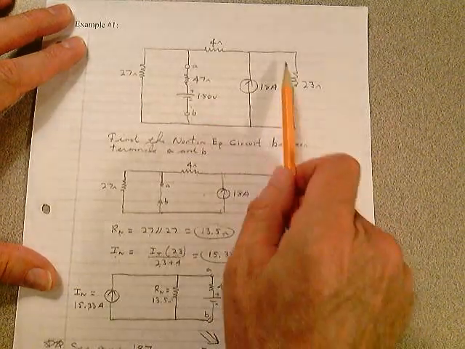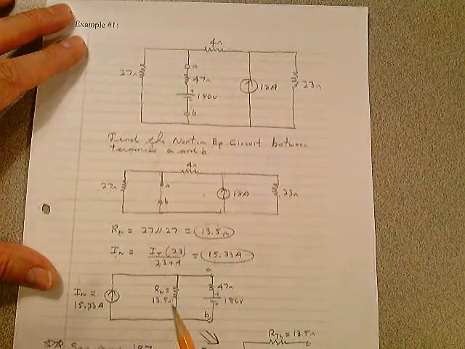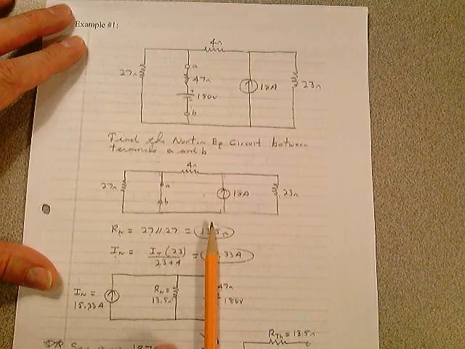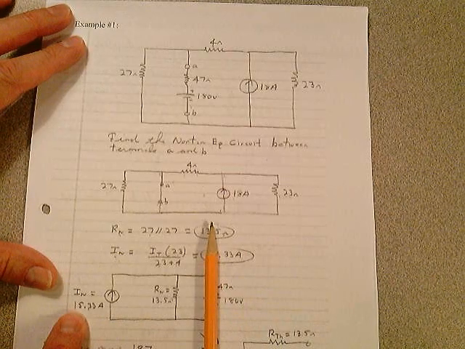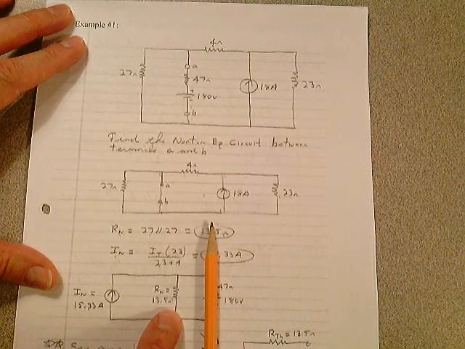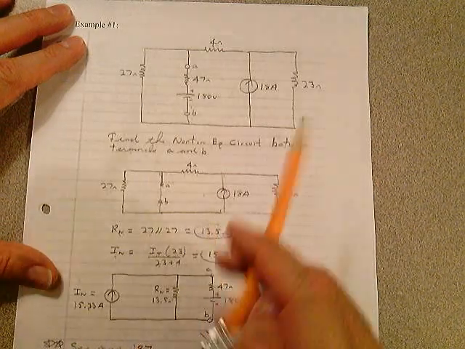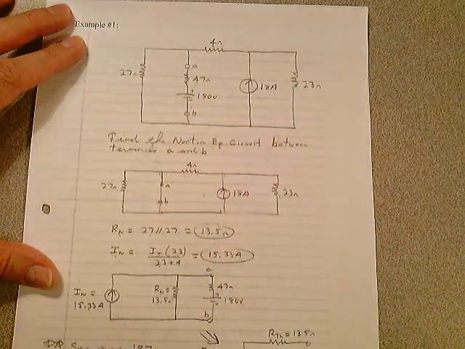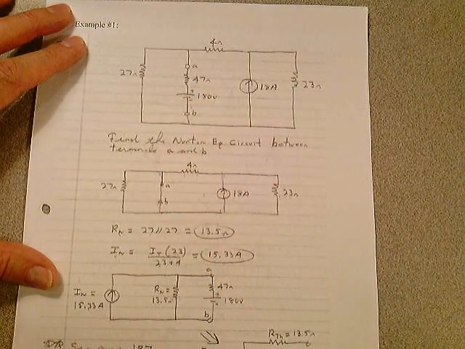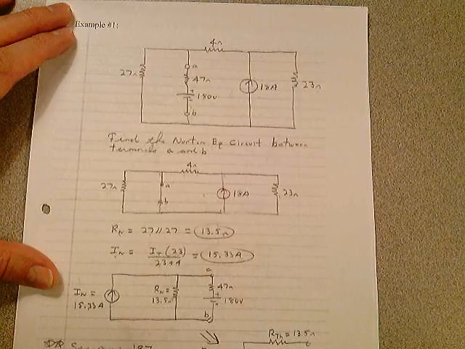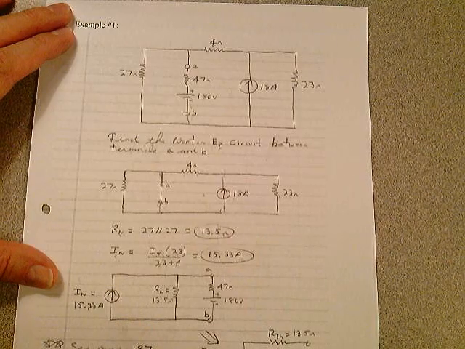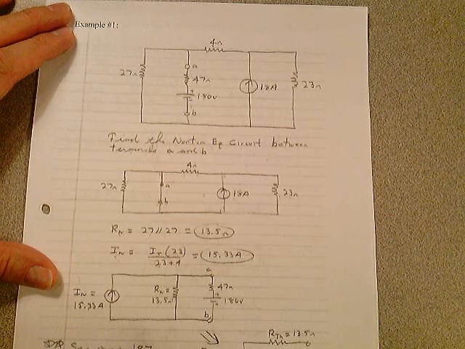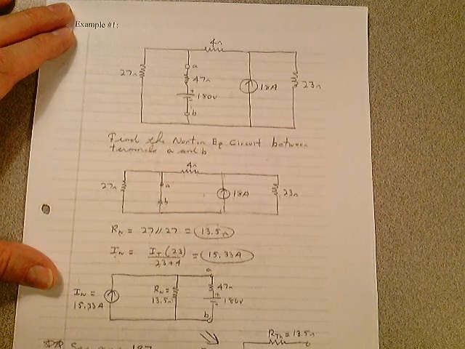It simplifies this circuit considerably, because this circuit right here to the left of my pencil, that Norton equivalent circuit with that Norton current and that Norton resistance, is the same circuit looking back in from terminals A and B with this removed. Now on an exam, I may ask you to find the Thevenin equivalent circuit, which you're finding open circuit voltage. Or I may ask you to find the Norton equivalent circuit, which you're finding a short circuit current.